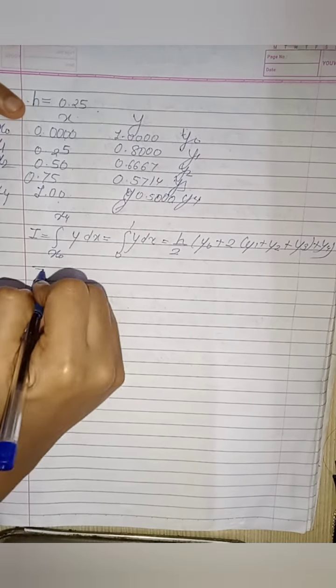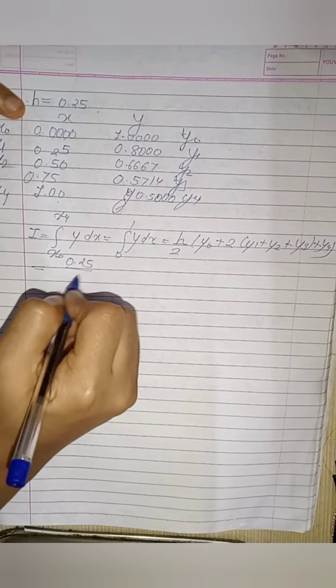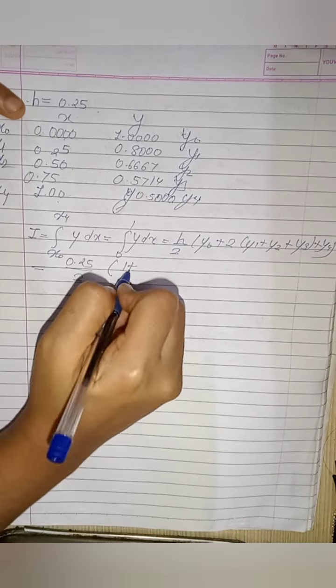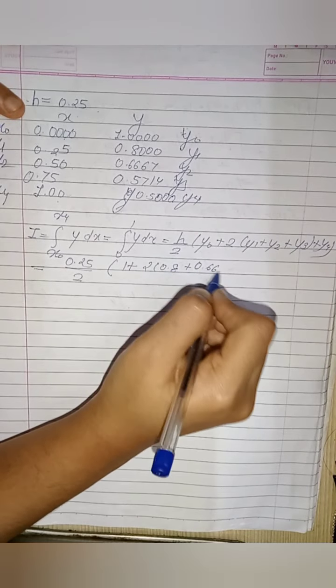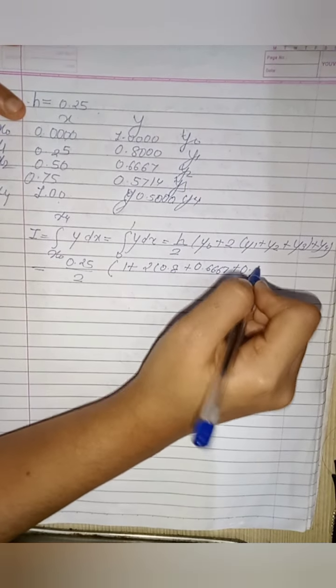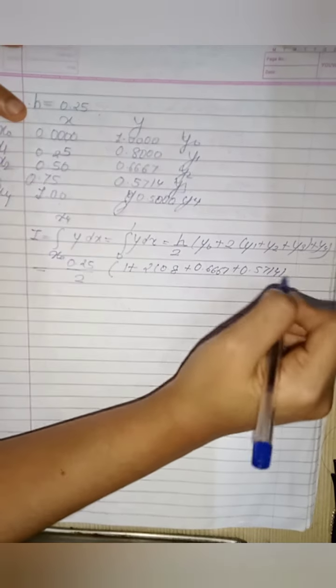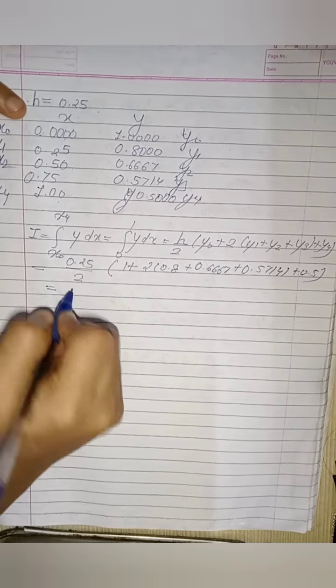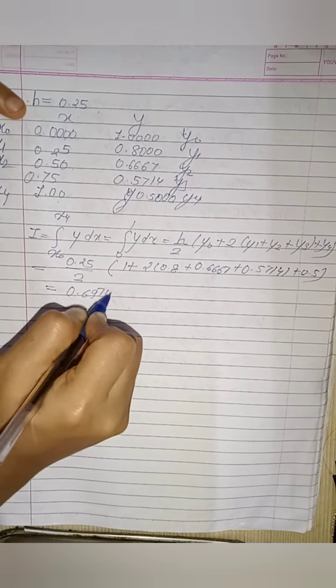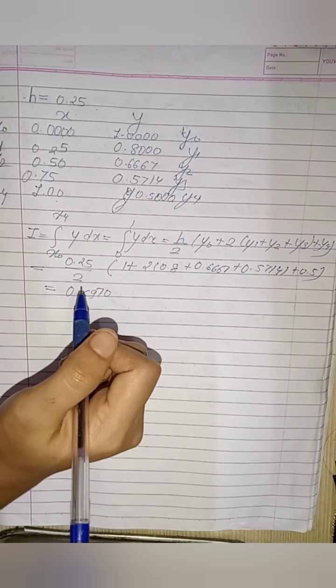So this is nothing but 0.25 upon 2 into (1 plus 2 into (0.8 plus 0.6667 plus 0.5714) plus 0.5), which is equal to 0.6970. So this is the integration value.